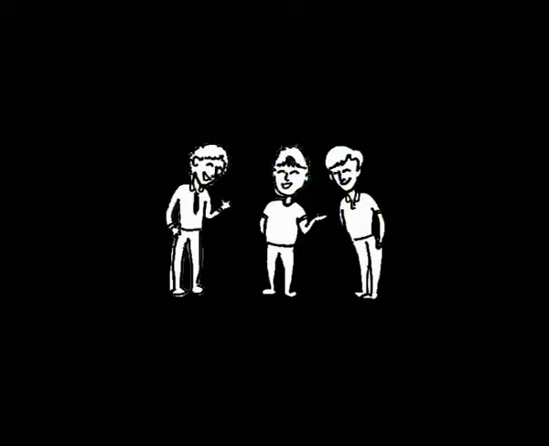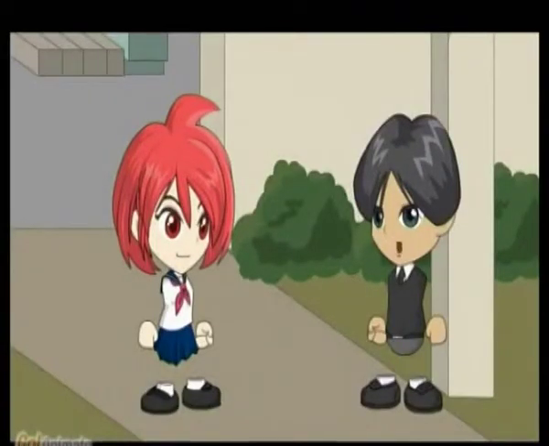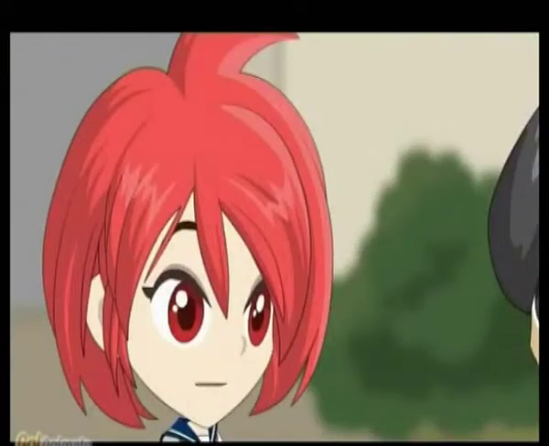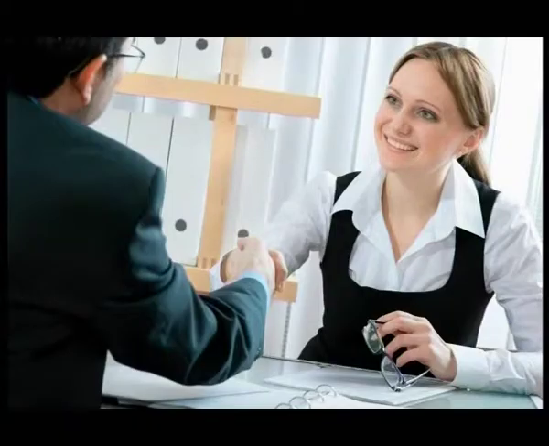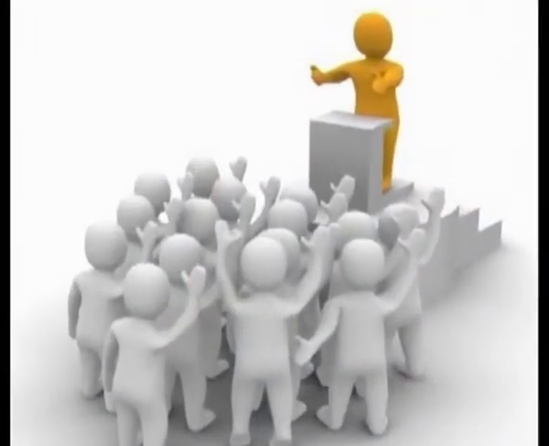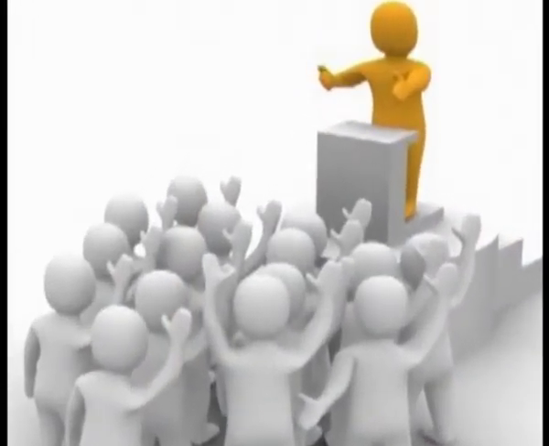And then group communication. There is no media there, there is no technology there, we are directly interacting with the people. So, in terms of effective communication, conversation is an important form of communication. Interviewing people is an important form of communication. By speaking to people, we are trying to give information. That is again a non-mediated form of communication. And group communication is also non-mediated communication.